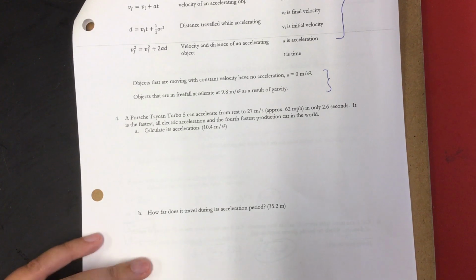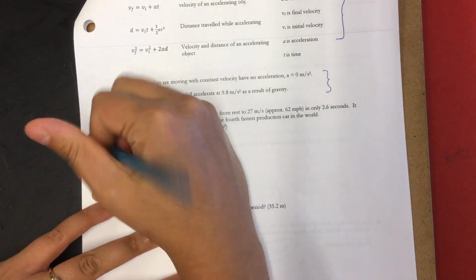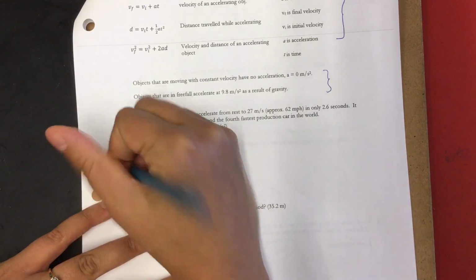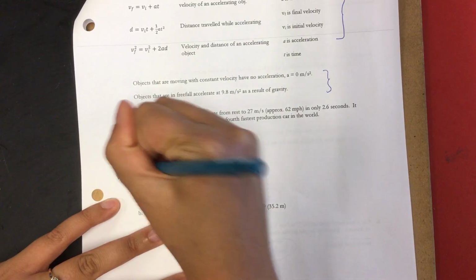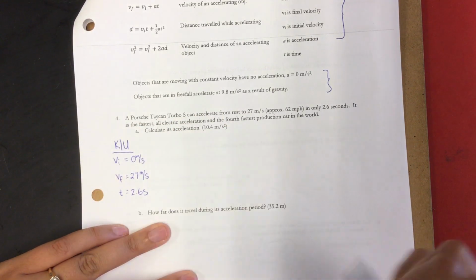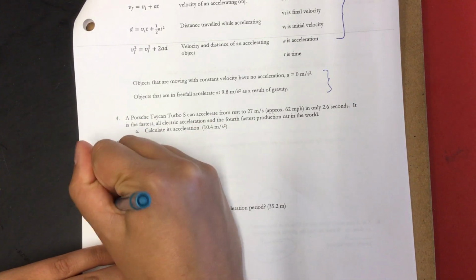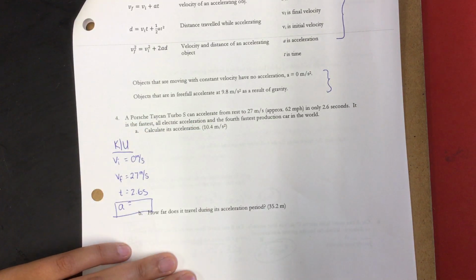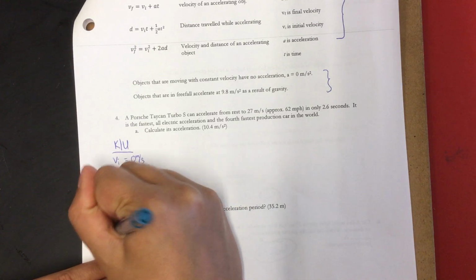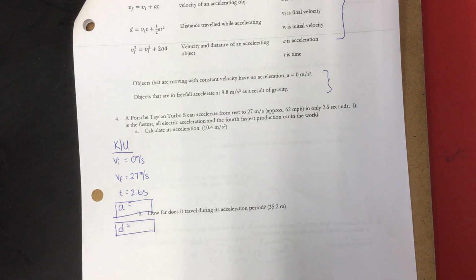And I would suggest doing this by identifying your knowns and unknowns, like your key words. Rest means 0 meters per second. The final velocity, VF, is 27 meters per second. And if you ever get stuck in a problem, I promise taking the time to do knowns and unknowns is absolutely a good use of your time. So I'm trying to find acceleration and distance, right? In part B, I'll find distance.